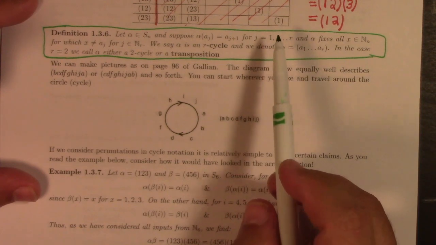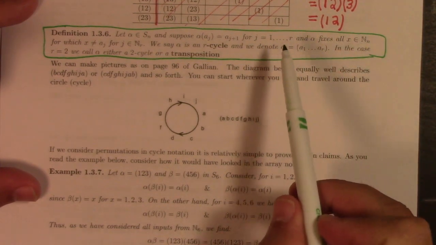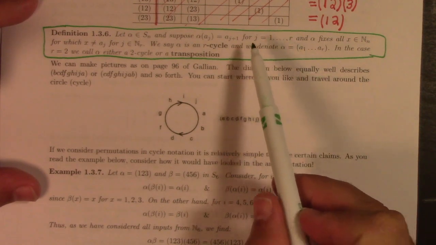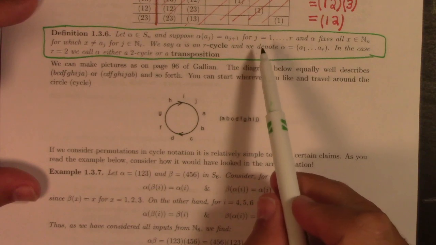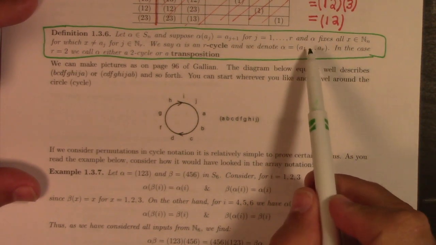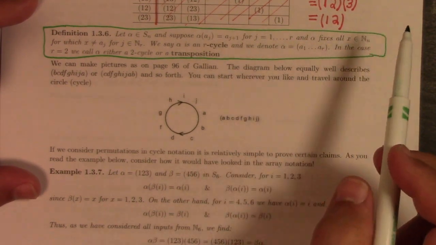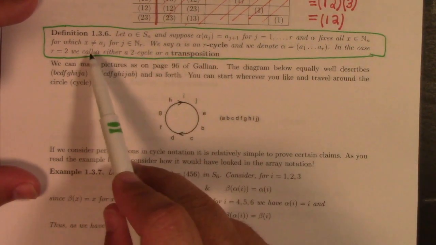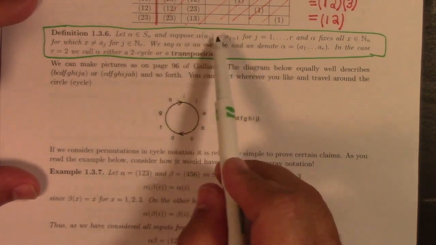All right. I'm assuming the different a's are distinct here. For j equals 1 through r, alpha fixes all x in 1 through n for which x is not equal to a_j, for one of these a's.